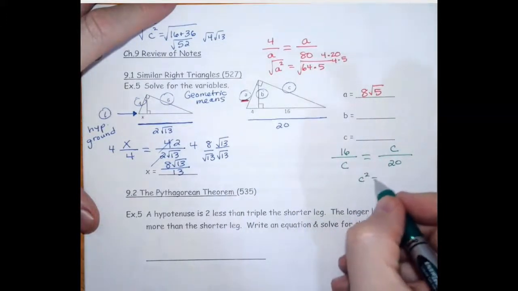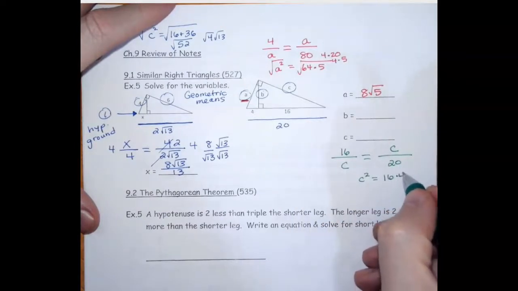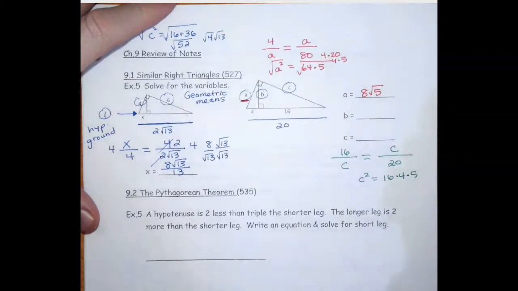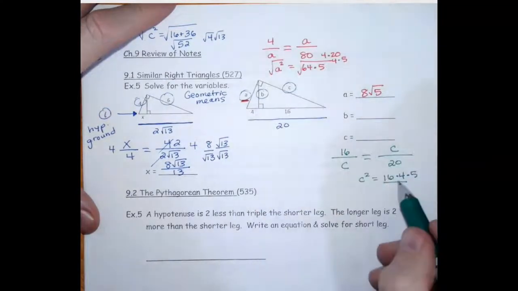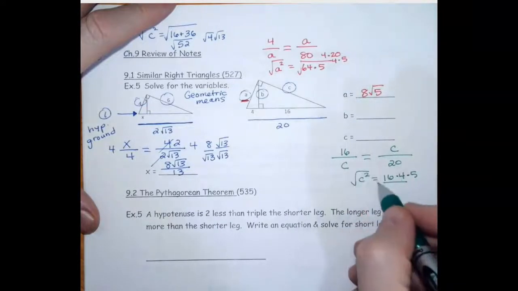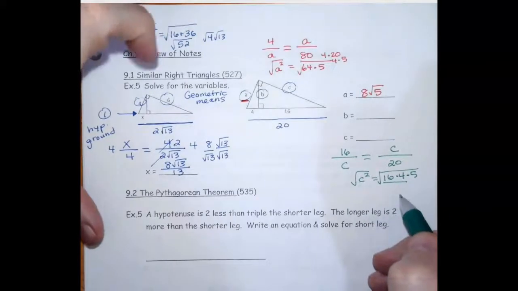So if you cross multiply that, you get c squared, and you get 16 times 4 times 5. I'm factoring that to get perfect squares, and we already saw 16 times 4 up here. That's 64. So we could do it that way, the square root of 64. So that's going to be, hold on a second here.